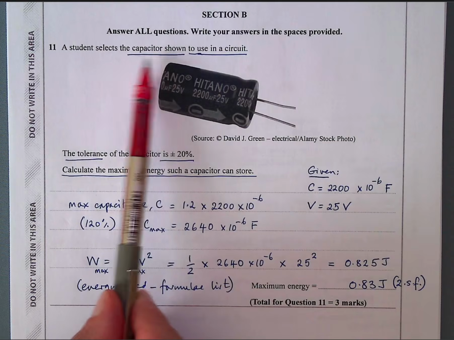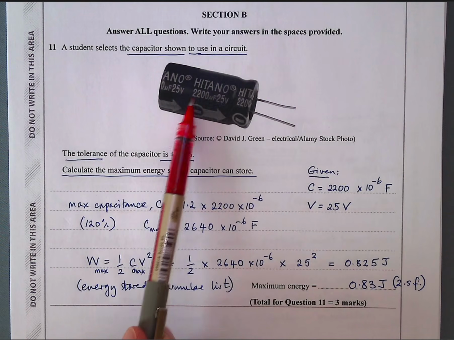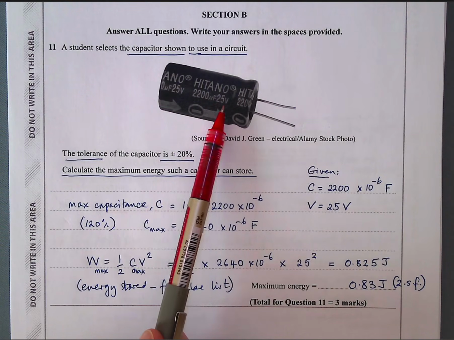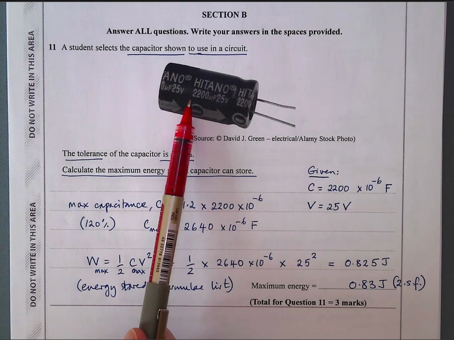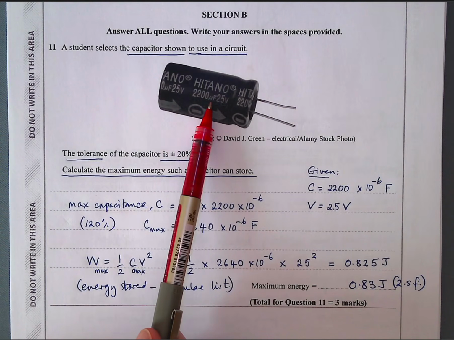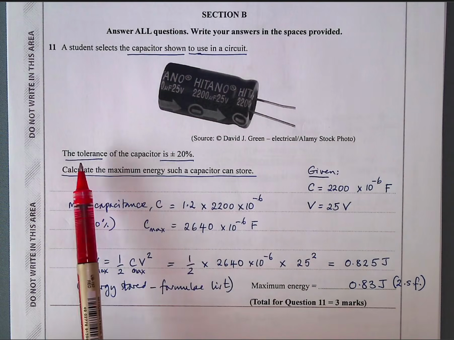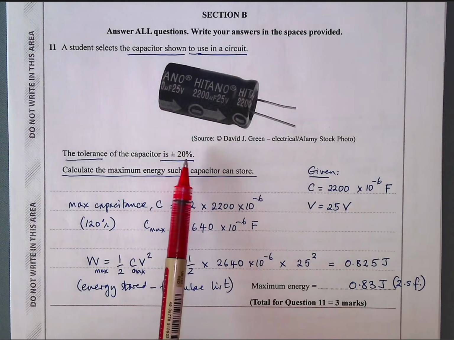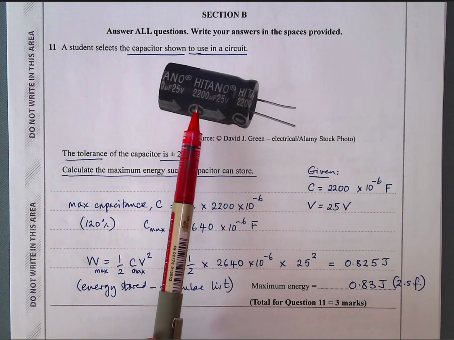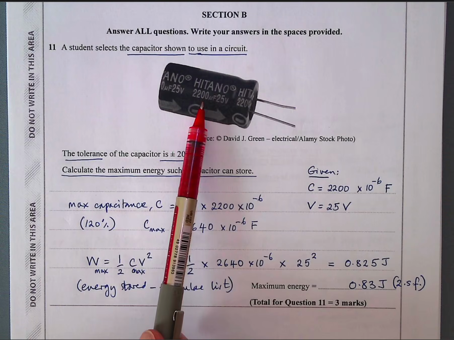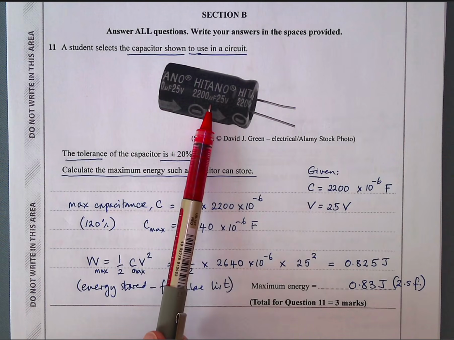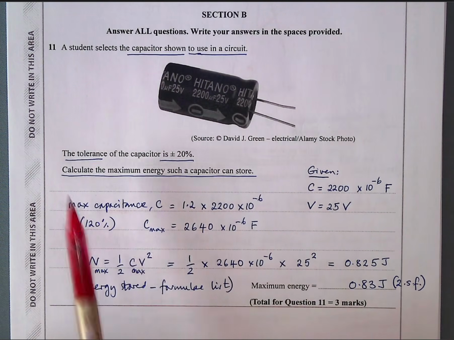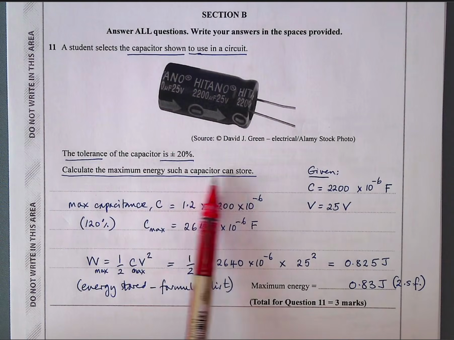So a student selects the capacitor shown to use in a circuit. You can see it's got 2,200 microfarads written on it and 25 volts. So that's the operating voltage, and it mentions there's 2,200 microfarads, which is 10 to the minus 6. It then says the tolerance of the capacitor is plus or minus 20%. So that means it will either be 2,200 microfarads plus 20% maximum, or 2,200 minus 20% of 2,200 minimum. So they want you to calculate the maximum energy such a capacitor can store.